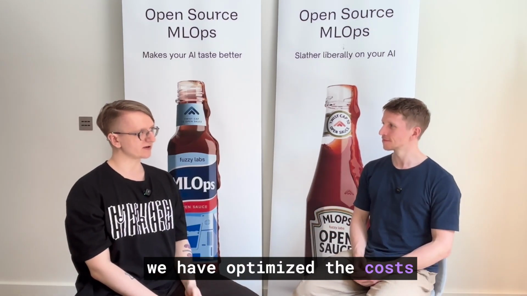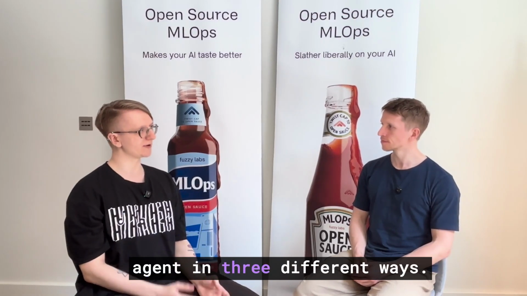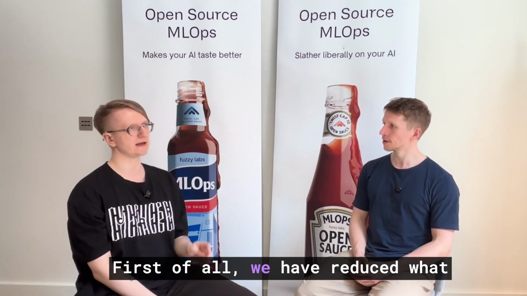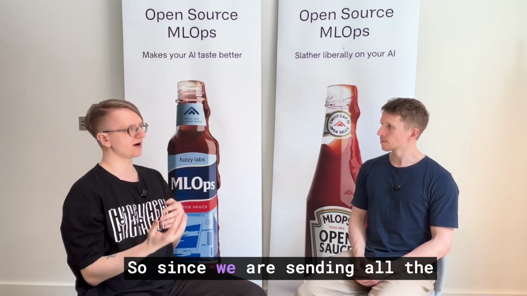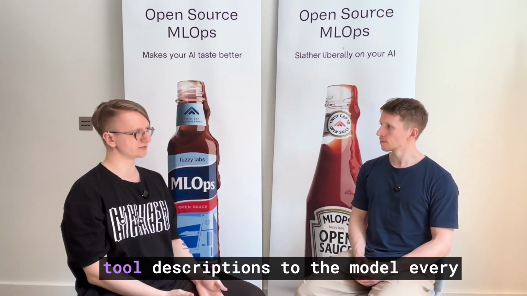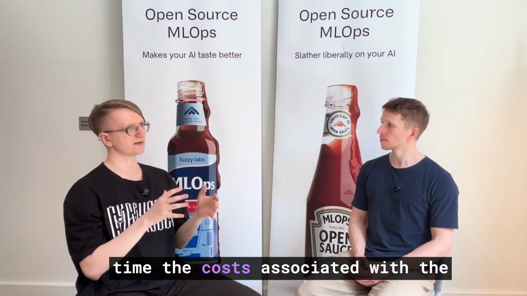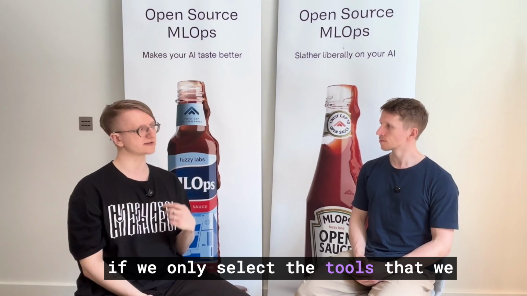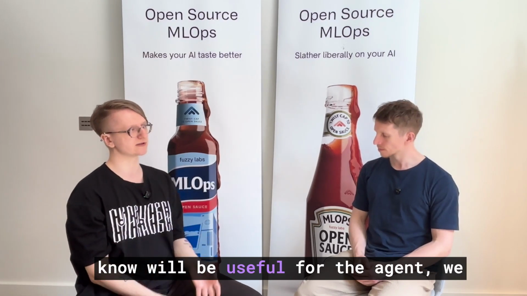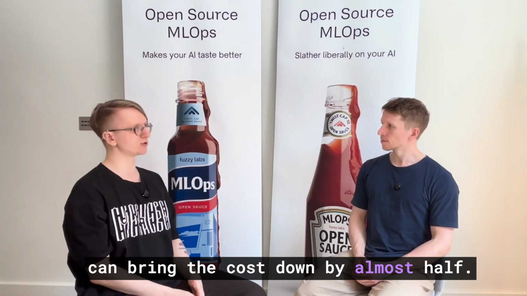We have optimized the costs during the development of the SRE agent in 3 different ways. First of all, we have reduced what tools the agent has access to. Since we are sending all the tool descriptions to the model every time, the costs associated with the tool descriptions are significant. If we only select the tools that we know will be useful for the agent, we can bring the cost down by almost half.